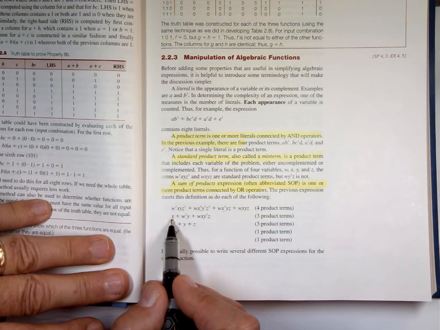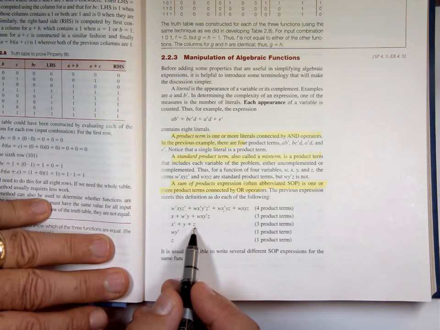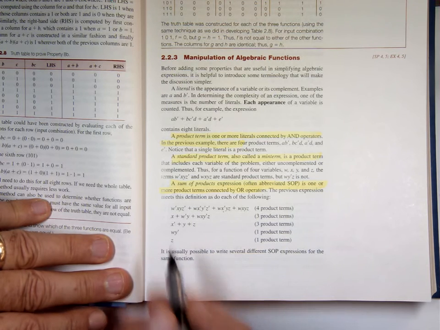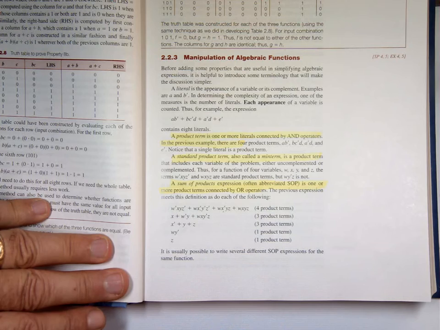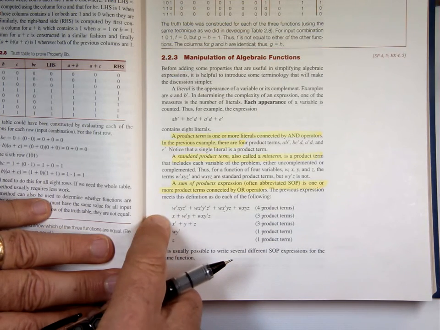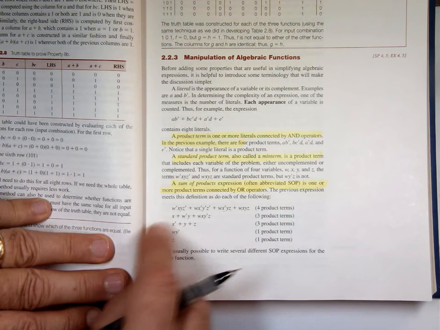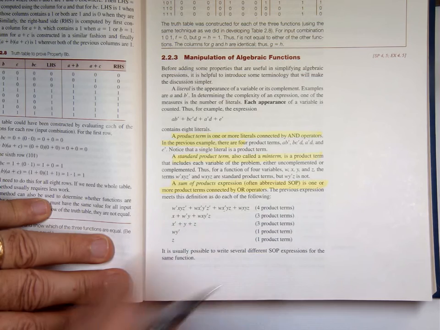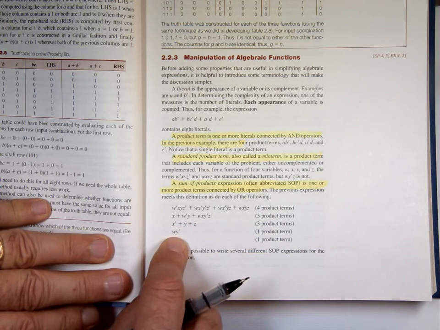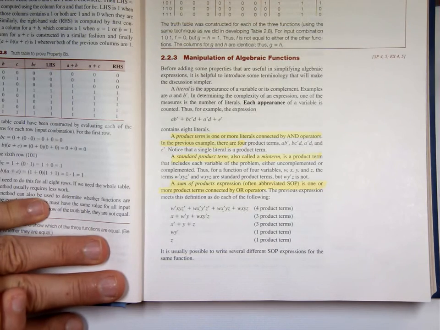This one, x plus y plus z, or x bar plus y plus z. I said, well, you can make this x bar times 1, or if you don't want to do x bar times 1, you can make it x times x, z times z, y times y, x bar. That's also 3 product terms, ORed together. This is 1 product term. Only addition and subtraction will separate them, actually. And this is 1 product. There is no addition or subtractions.